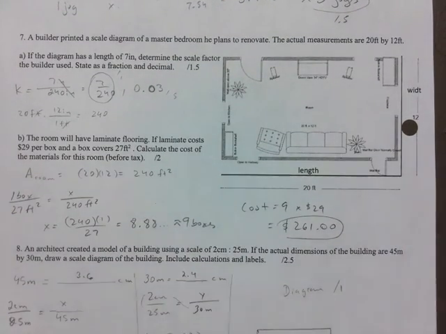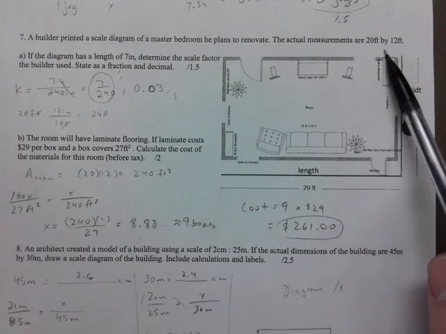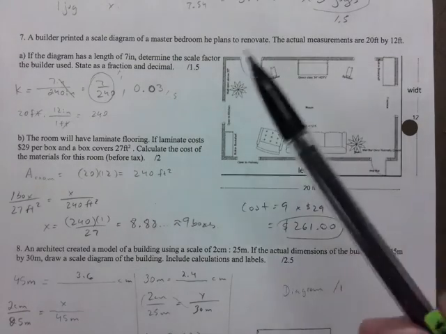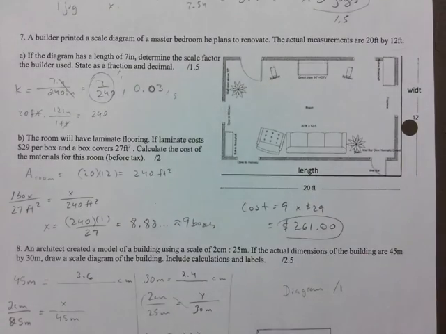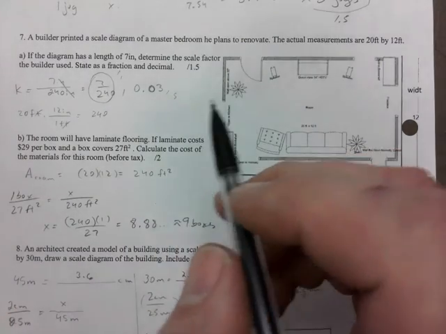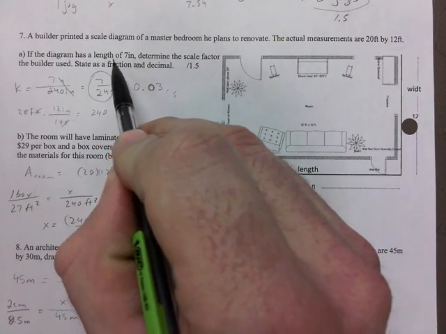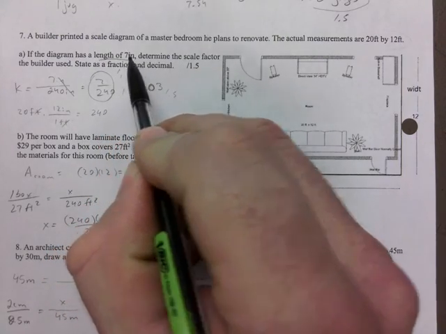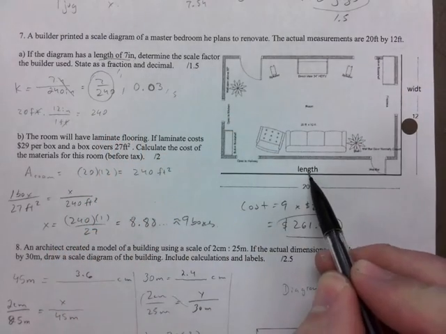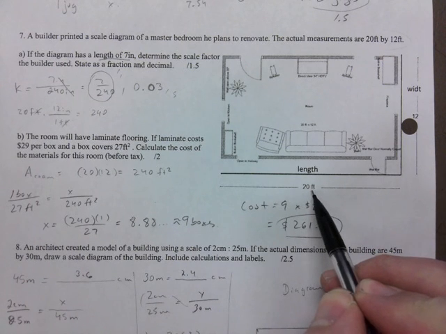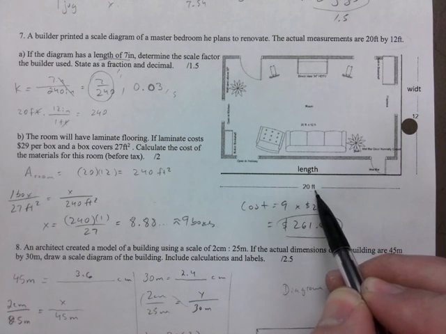Next, in this case, these are the actual dimensions, right? So I use actual. All right, so here we have the length of the diagram is given here, 7 inches. And we have the length of this room, right? The actual length is 20 feet.